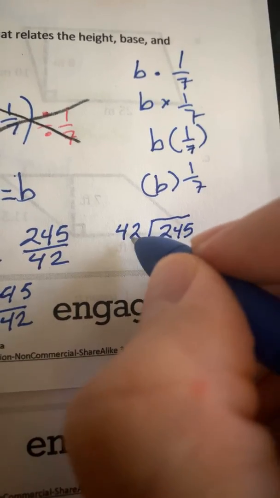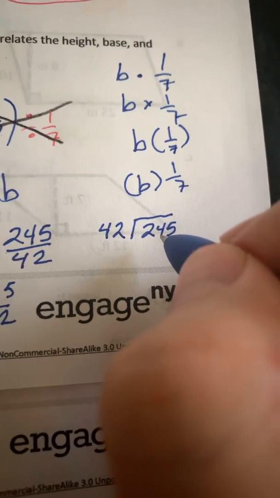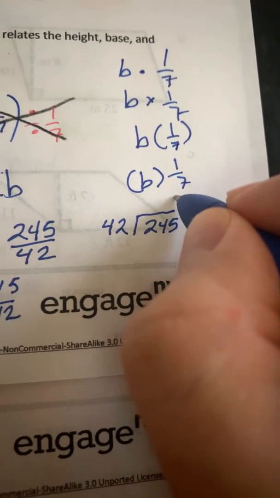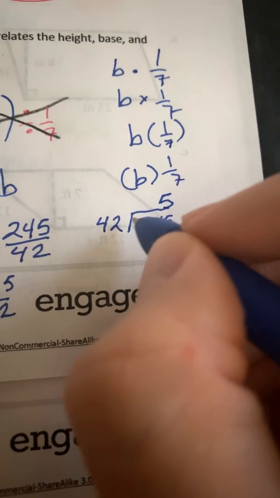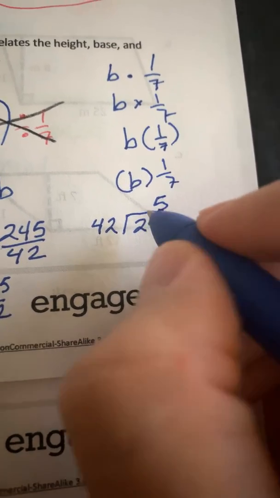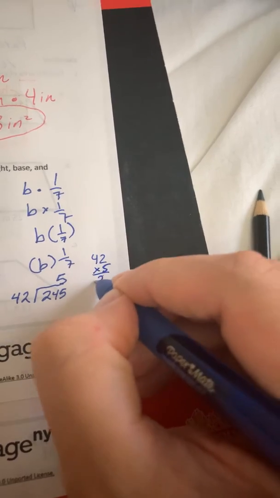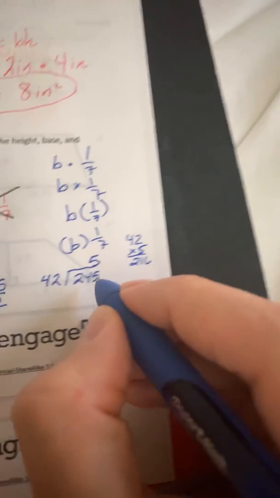So now we have to say, how many times does 42 fit into the 245? Well, Mr. Valencia doing his mental math right now. It fits in 5 times. 42 times 5 is, this one I can't do mentally. That's 210. Okay.